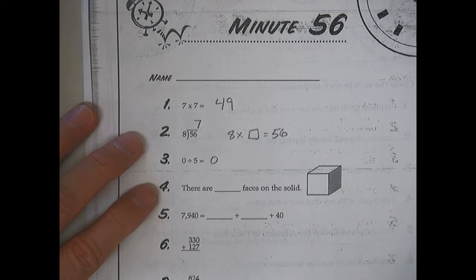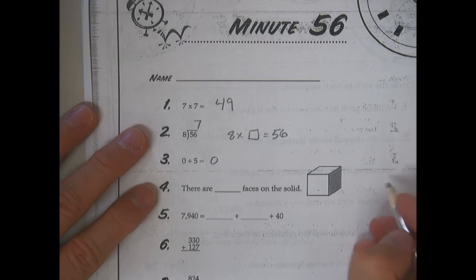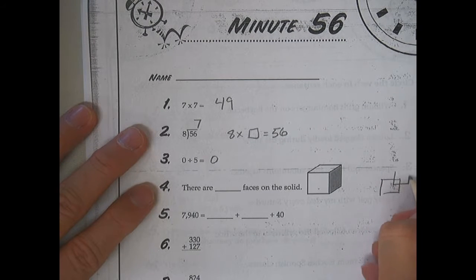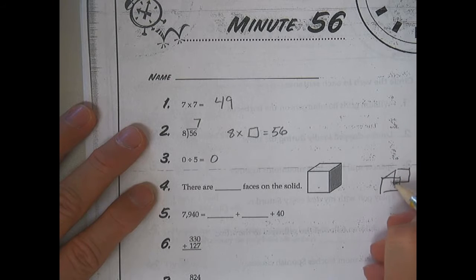There are blank faces on the solid. Well, if you put 3, that's because you can only see that many faces. All right. What if we drew this so that we could see right through it? All right.